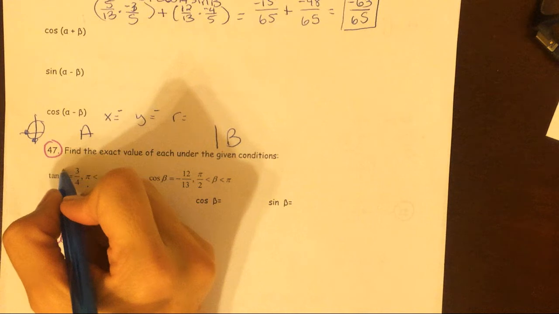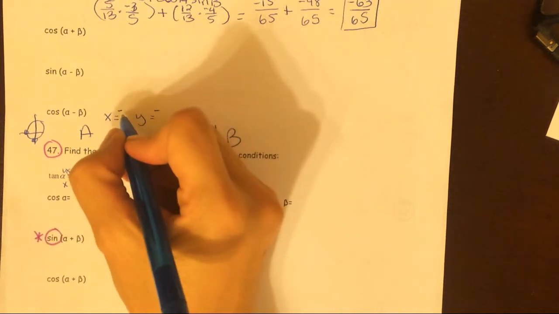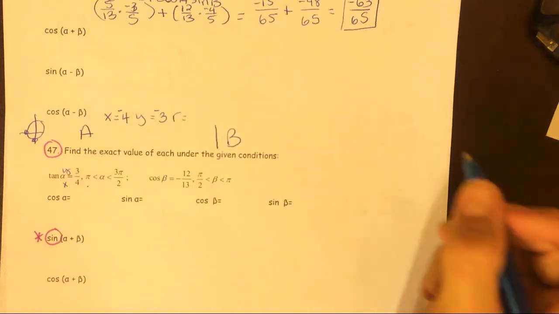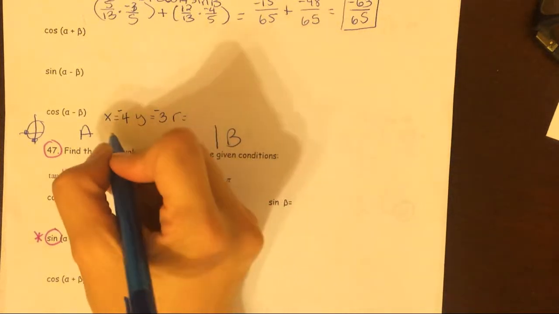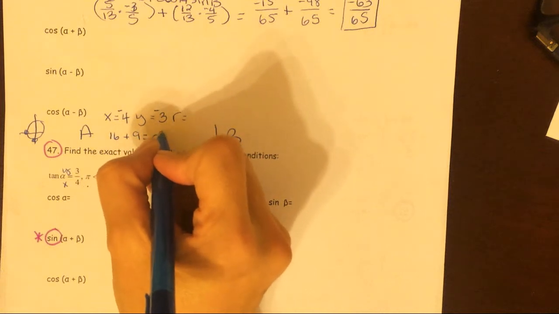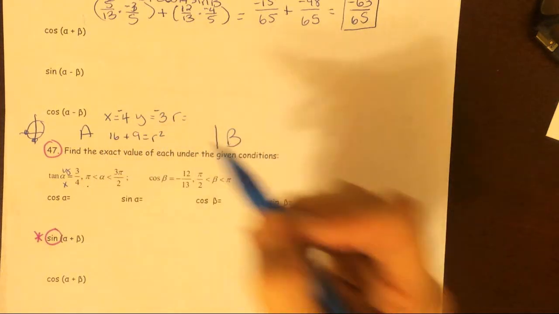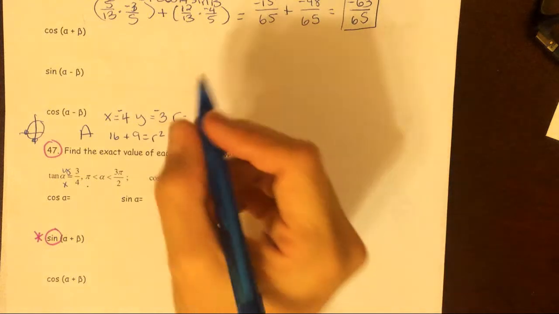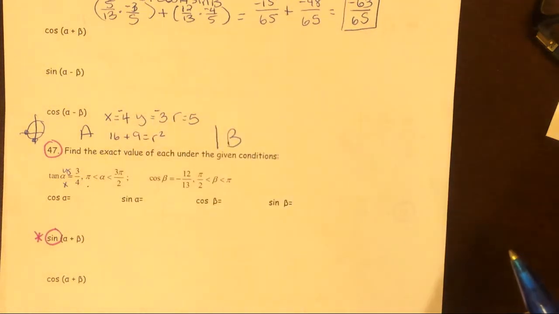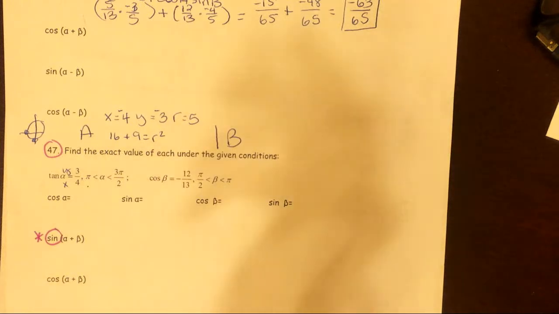And they gave me tangent, which means they gave me the Y and the X. So my Y is negative 3 and my X is negative 4. I got to go find R, so we're going to do X squared plus Y squared equals R squared. 16 plus 9 is 25. The square root of 25 is 5. So there's my X, my Y, and my R. Now I'm going to go do the B side.